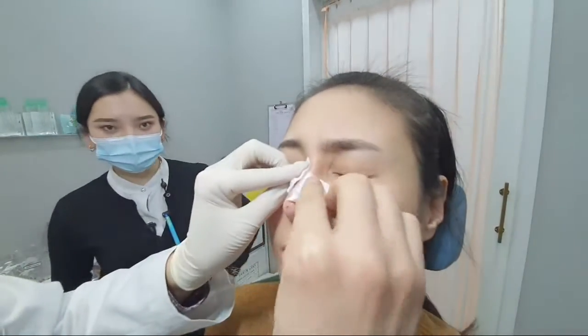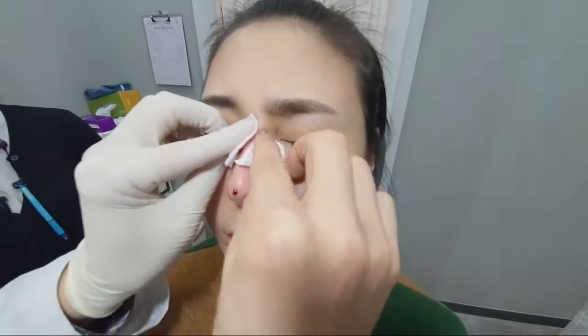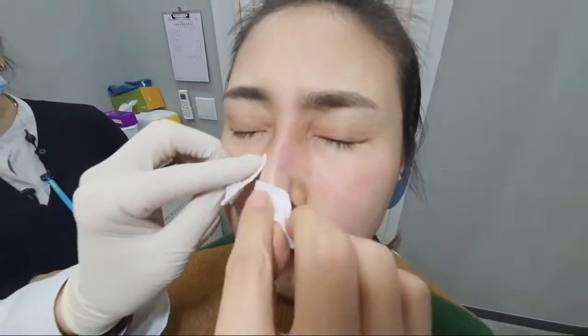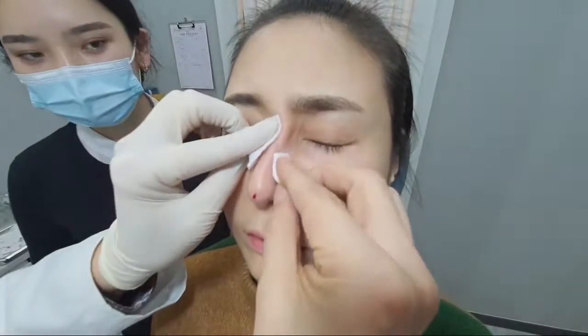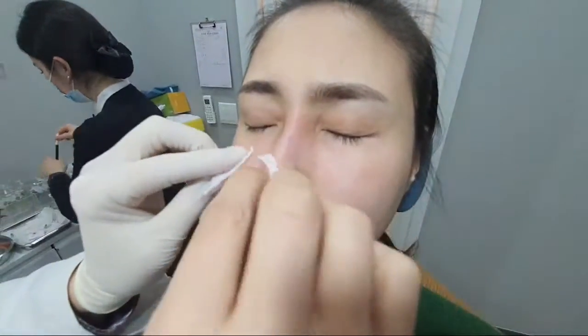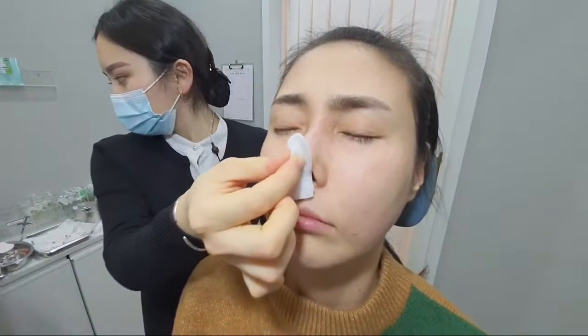And after the injection, putting pressure to form that shape of the bridge of the nose. Even the nose, the best point of injection would be either the second layer or the fourth layer.